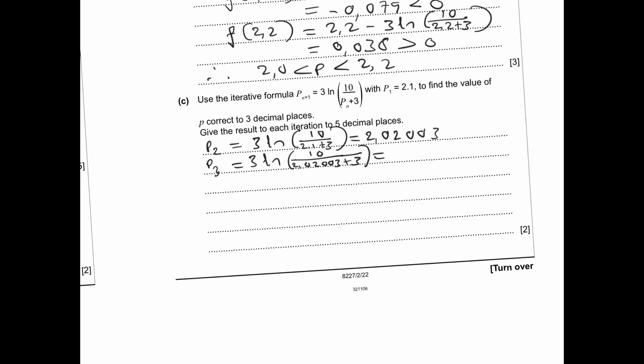What are we getting? Here we're going to get 2.06744, to 5 decimal places.